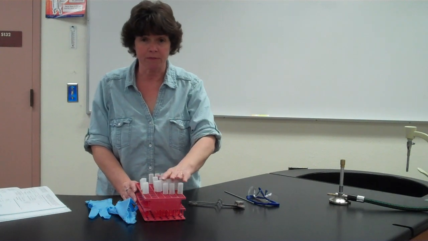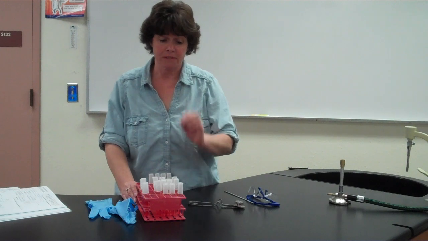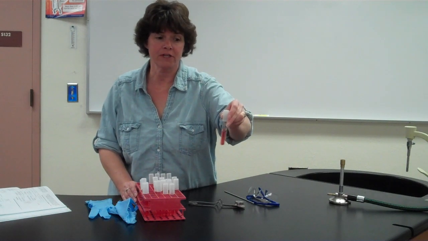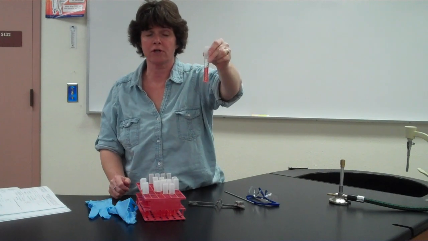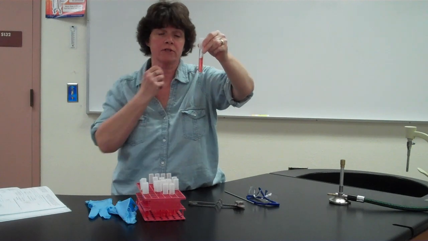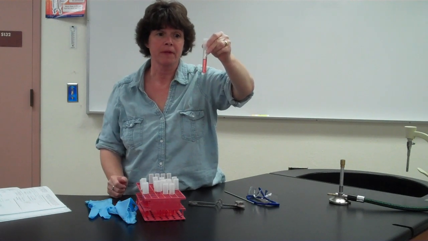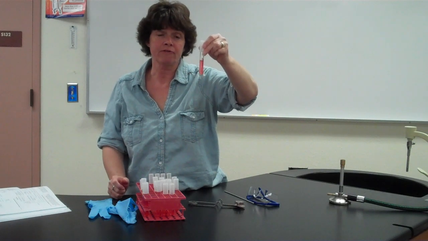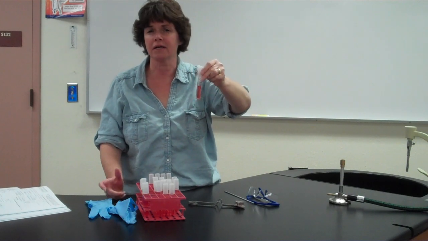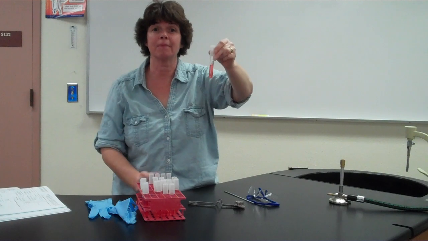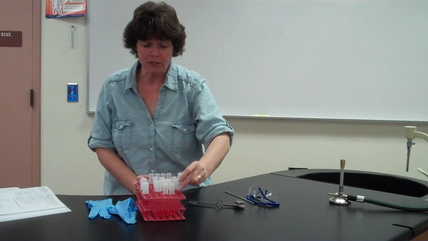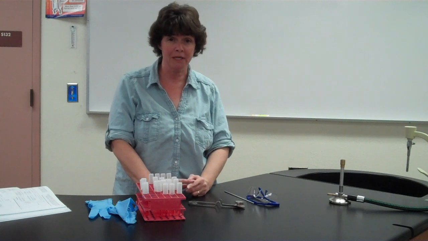The other thing about these fermentation tubes is they have inside of them a small tube. You can't really see it, but if I shake it, you could probably hear it. The tube upside down inside the tube is called a Durham tube, and it also has the same liquid inside of it. If the bacteria produces gas, like CO2 or hydrogen gas, then the gas will get trapped in that Durham tube and you're actually going to see a bubble inside of it. So because they have the phenol red, which is the pH indicator, and the Durham tube, the tubes can detect both the acid and the gas production.